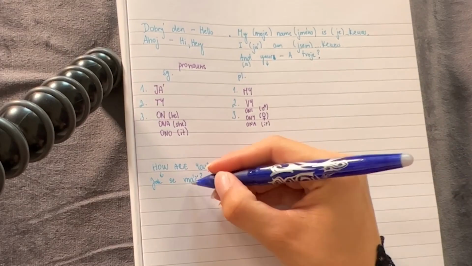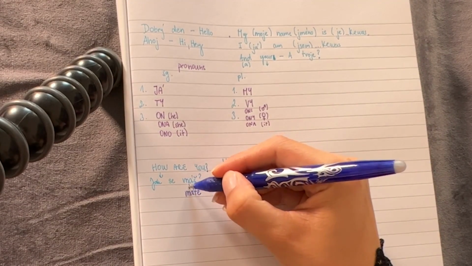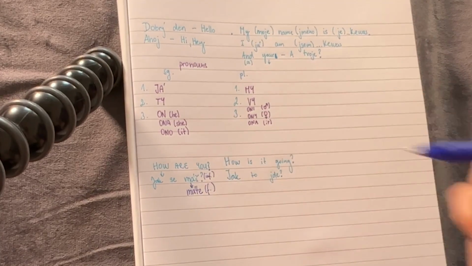So if you would like to just have it like, how is it going? Jak to jde? But really, this is informal. Otherwise, it would be like this: informal and formal.